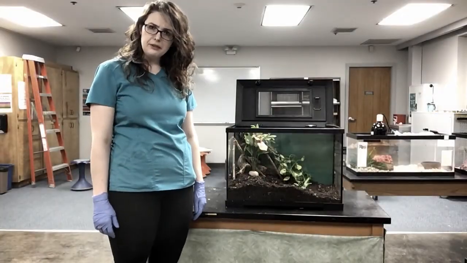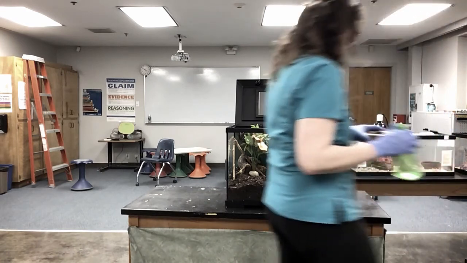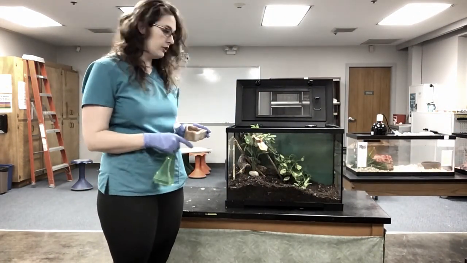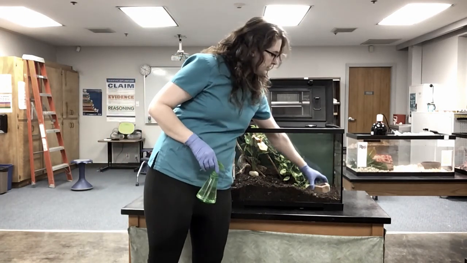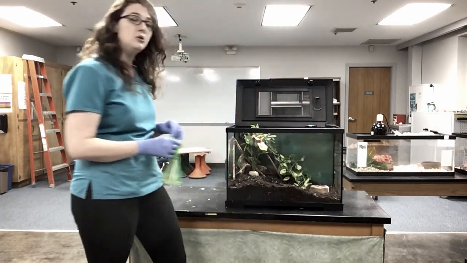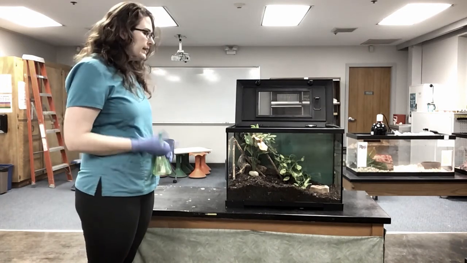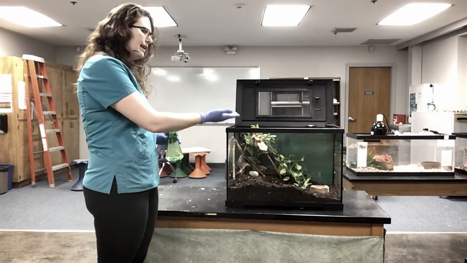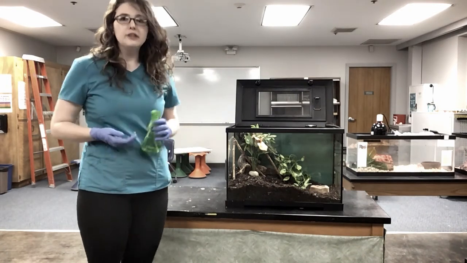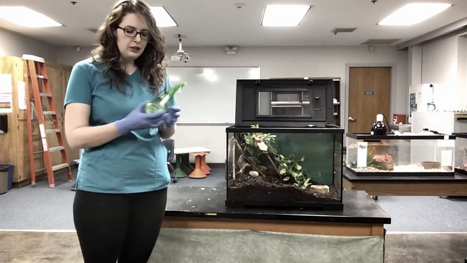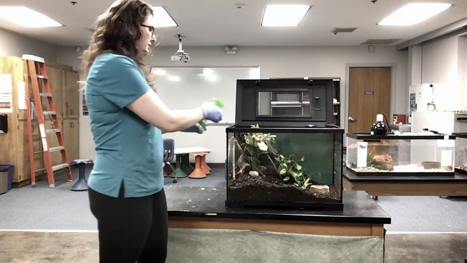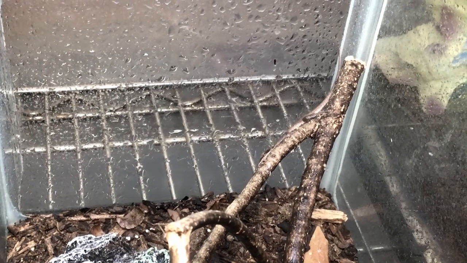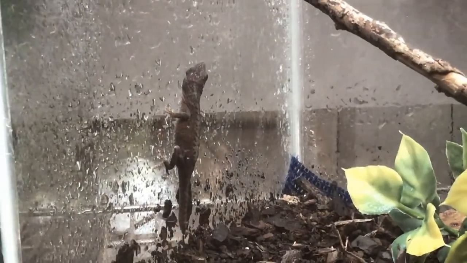What's another thing you think our anole might need? We also have a little bowl, and in this bowl, we're going to put some water. All living things need water, and anoles are no exception. Now, some animals don't always do a good job of drinking water out of things like ponds, or like we do out of glasses. So we also have our little spray bottle. This allows us to provide small droplets of water on the plant that the anole can then lick up.